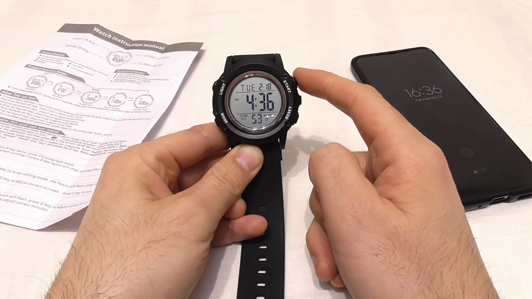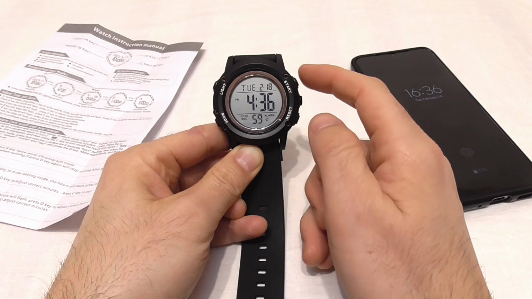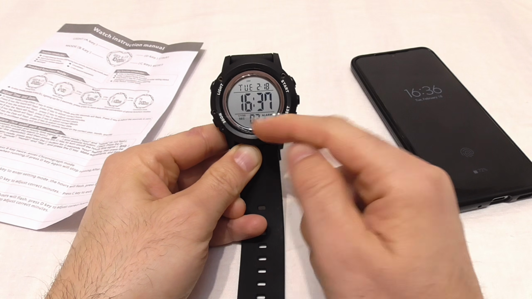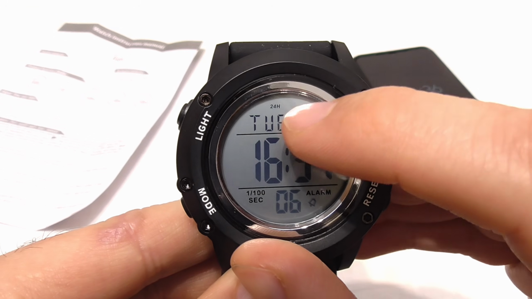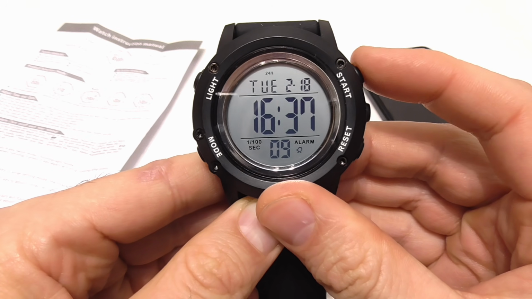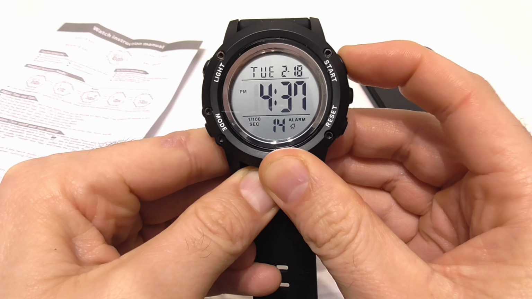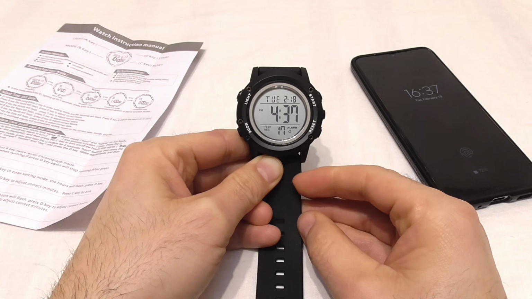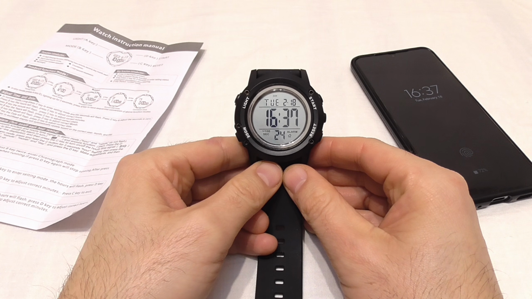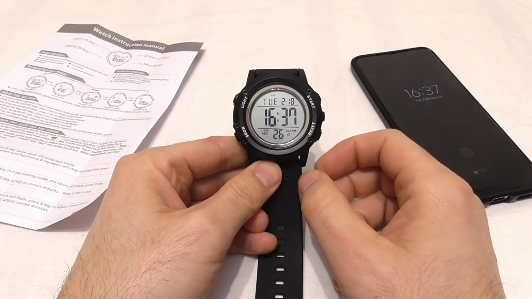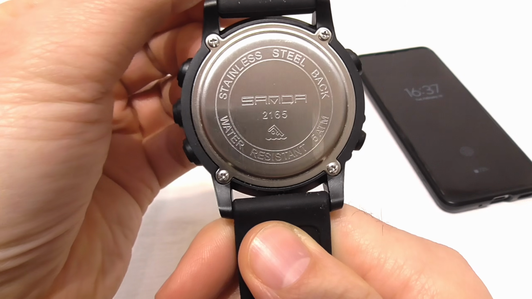By pressing this button, now you can switch it between AM/PM mode and 24-hour mode. So that's the 24-hour mode. It's even mentioning there 24 up there. And by pressing this again, it's AM/PM mode. Whichever you prefer. Let's use the 24. So that's how to set up the time and date on this clock. It's a Samda 2165.